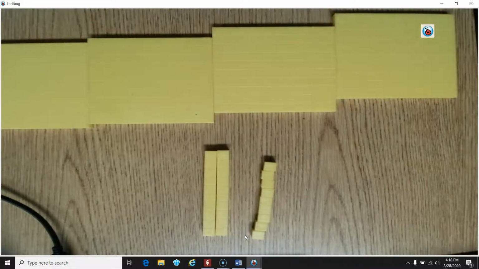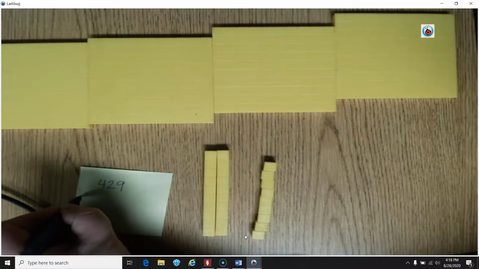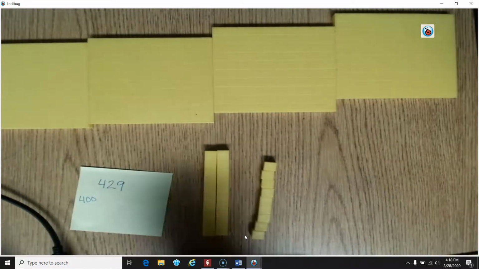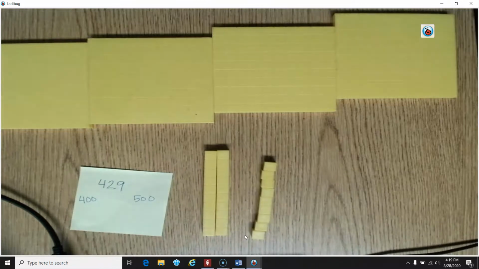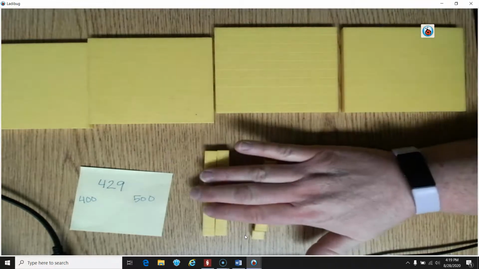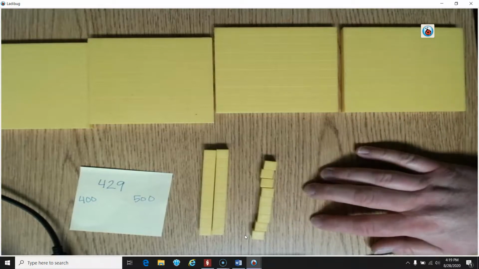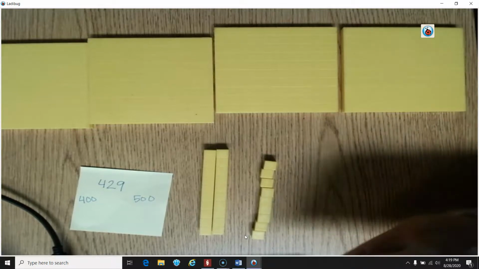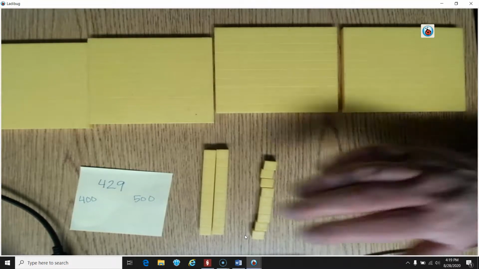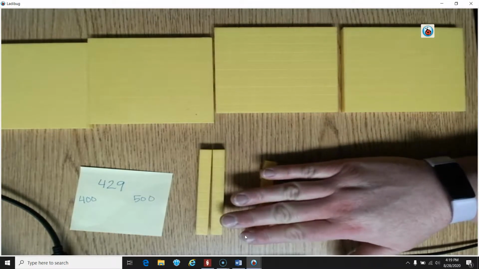Okay, so now I have 429. I have to decide if this is closer to the lower 100, 400, or the next 100 up, which is 500. So here I have 1, 2, 3, 4 hundreds, 2 tens for 20, and 9 ones. Yep, 9 ones. Now, remember, if I'm rounding to the nearest 100, I'm going to use the next smallest place value to do that. So I'm going to be focused on these 10s. So these ones aren't really going to matter with this, okay?